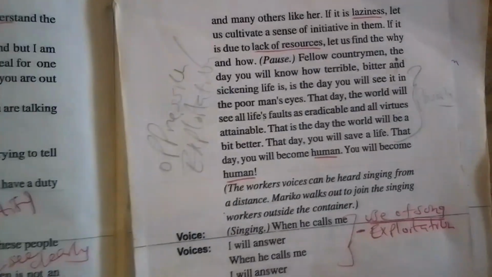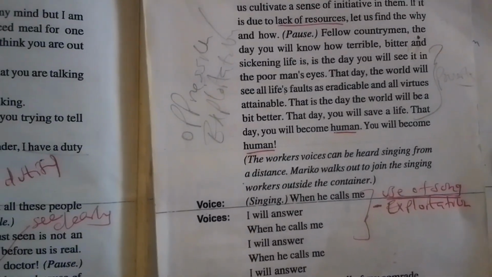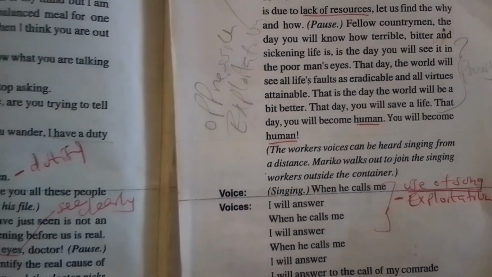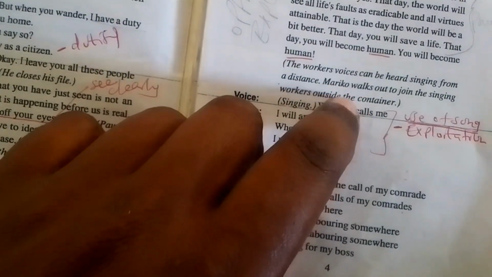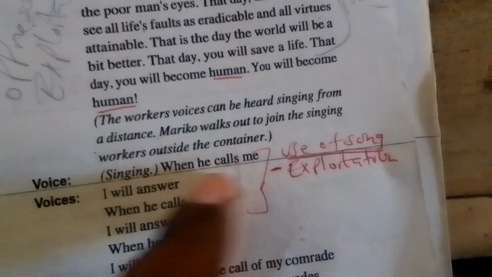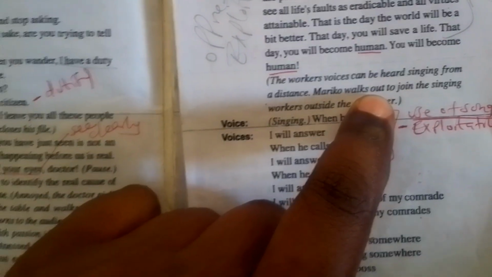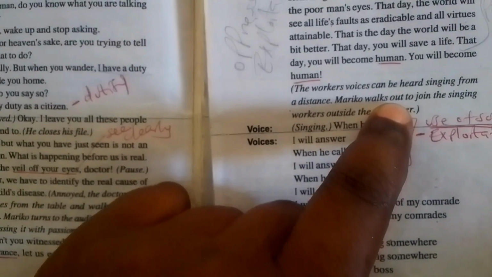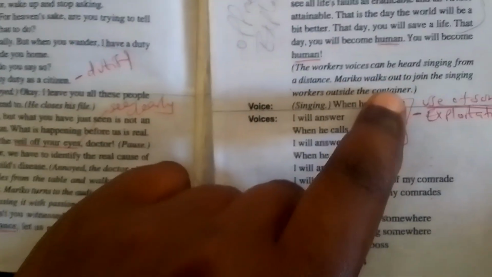All right, I think the setting is still the same. Then the place setting is going to be different. I think it's different. Okay, here we're told that Mariko walks out to join the singing workers outside the container. So that means the place changes. He moves from inside the container or the trailer to outside to join the workers.